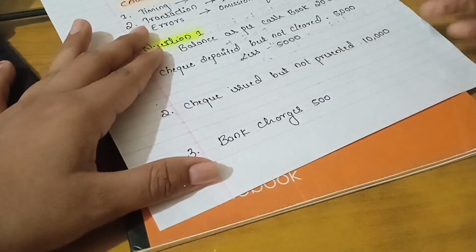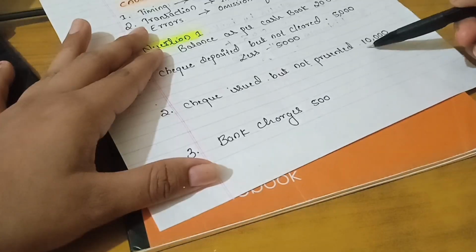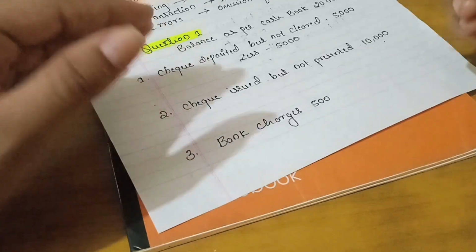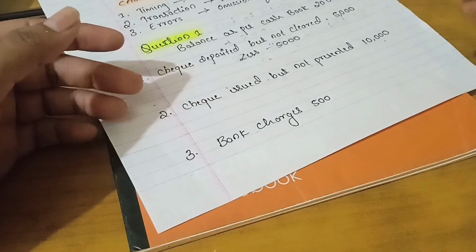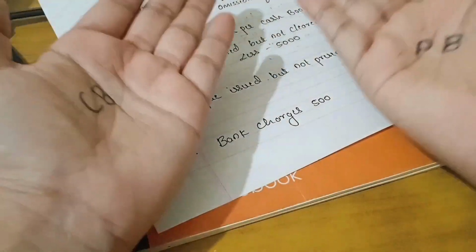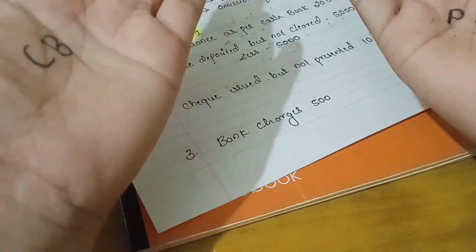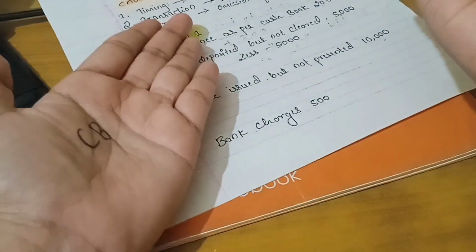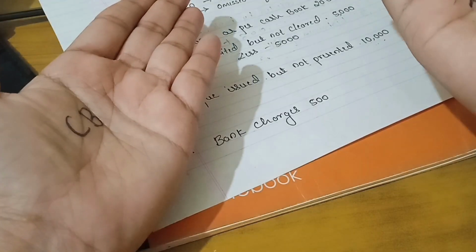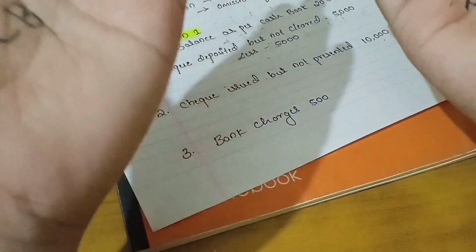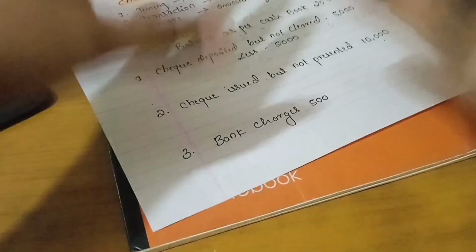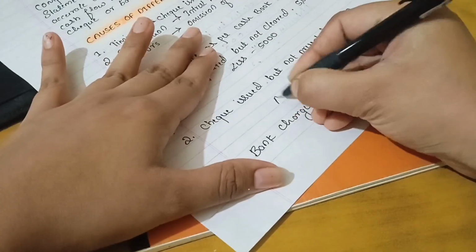Check issued but not presented 10,000. So we have already deducted it in the cash book. Means we have given a check to someone, which means our cash book has decreased. So to match it, we have to increase our cash book. So add 10,000.